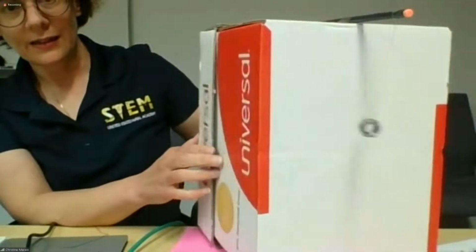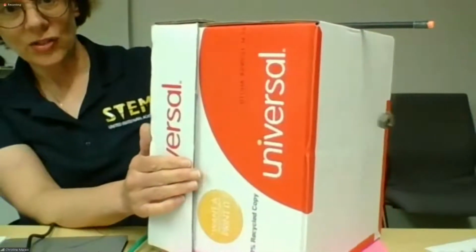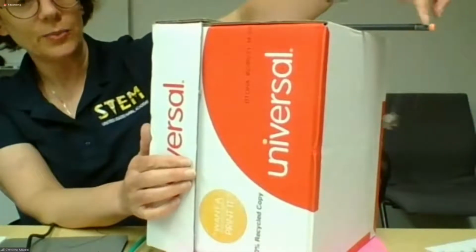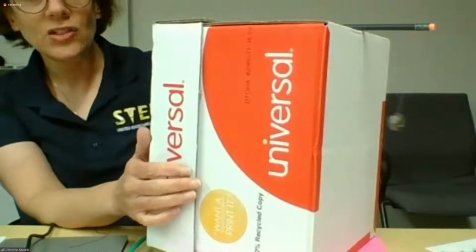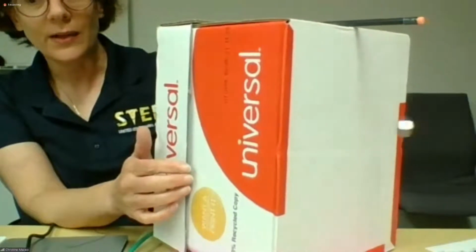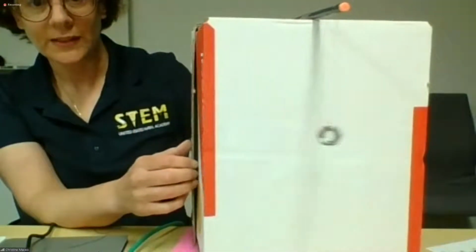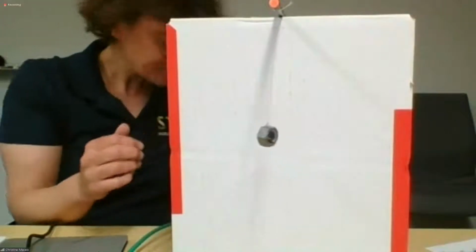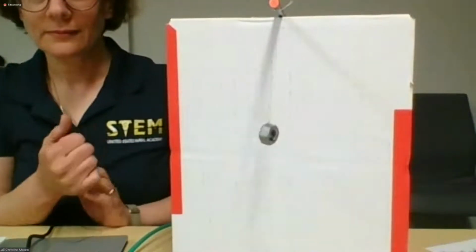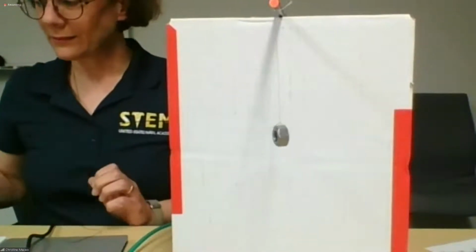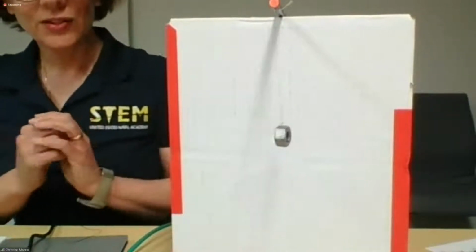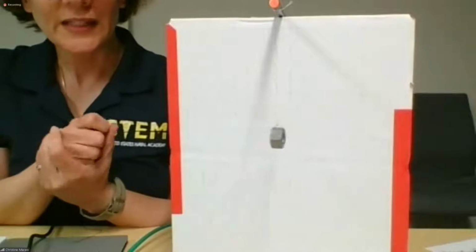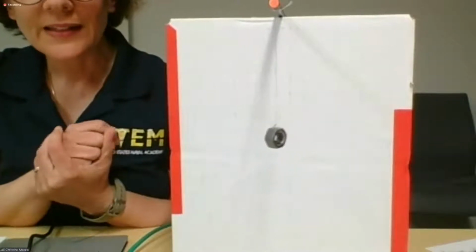And again, I made sure to push that pencil out a little bit so that when this oscillated, there wasn't any chance of it knocking into the box and interfering with my measurement.